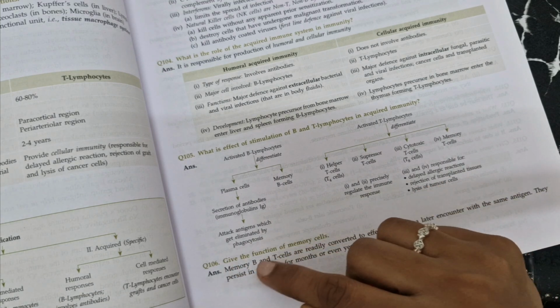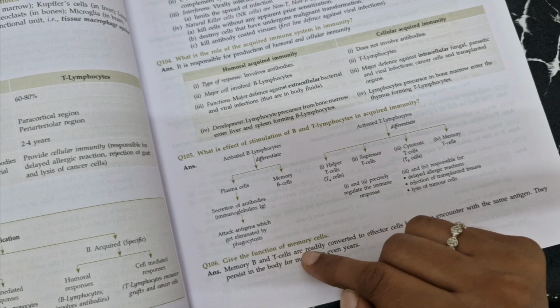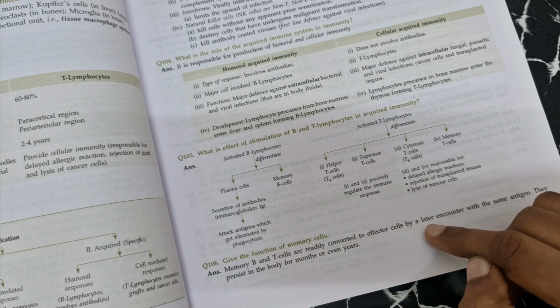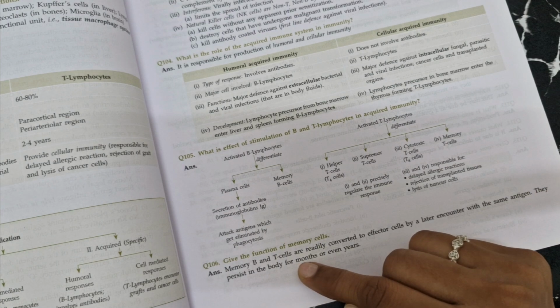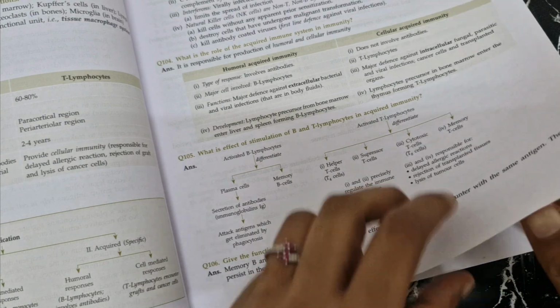Give the functions of memory cells. Memory B and T cells are readily converted into effector cells by a later encounter with the same antigen. They persist in the body for months or even years.